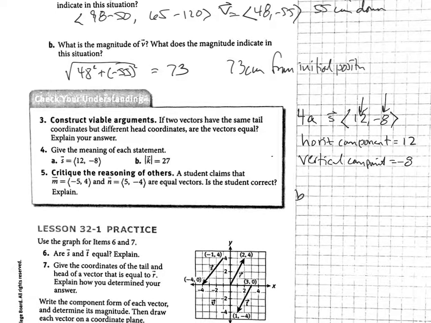Now for part B, with the absolute value bars, with the name inside, this means the magnitude of vector K is 27. So how far that vector moved was 27.